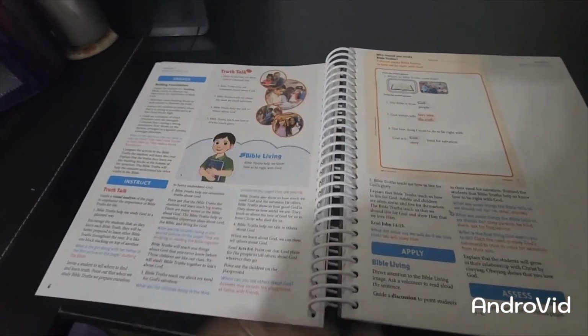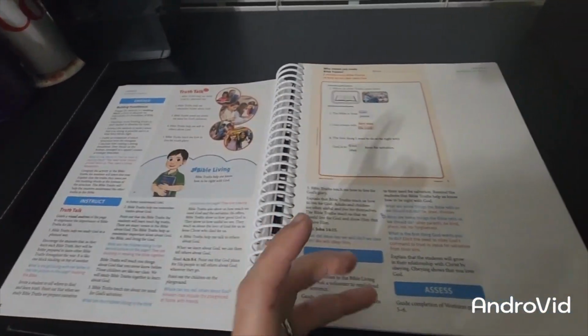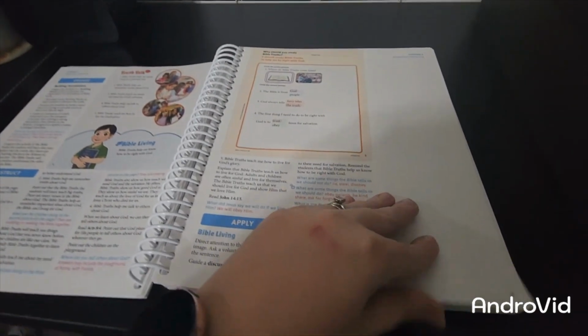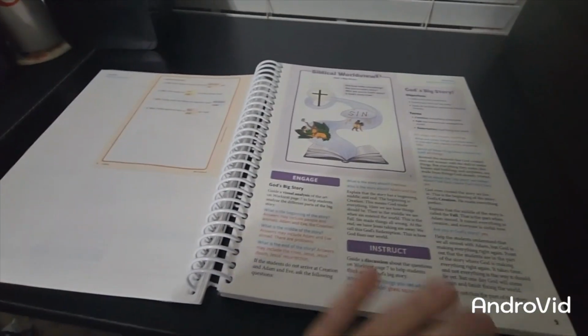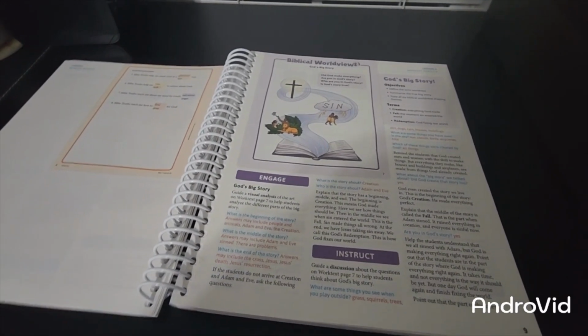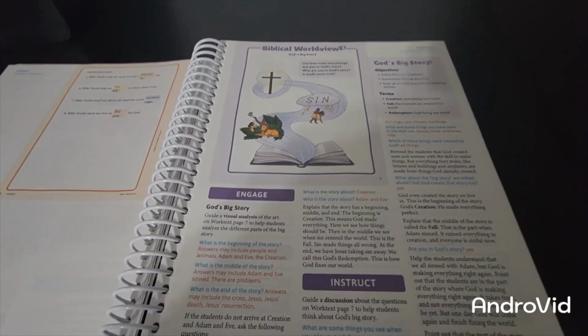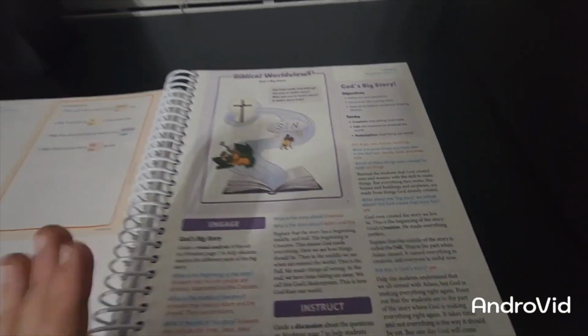Your truth talk. Remember, we're going to engage, instruct, apply, assess. Then we've got our biblical worldview. God's big story. Did God make everything? Are you in God's story? Who are you in God's story? Is God's story true?